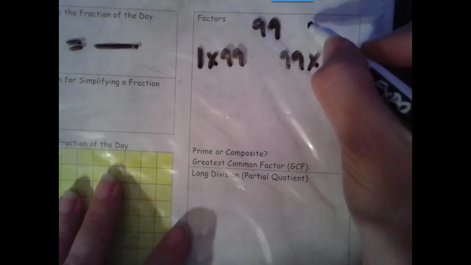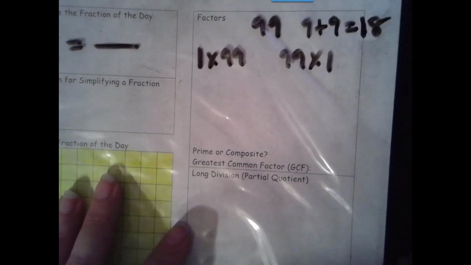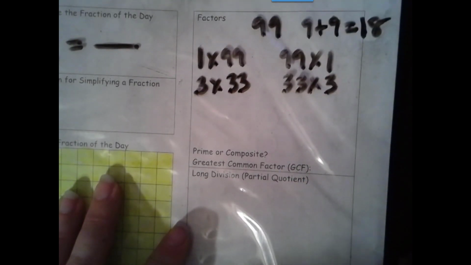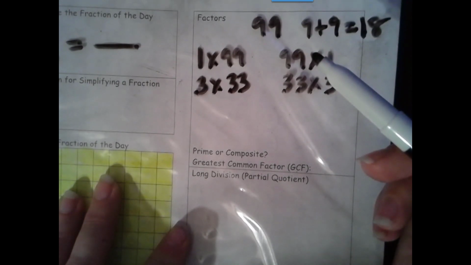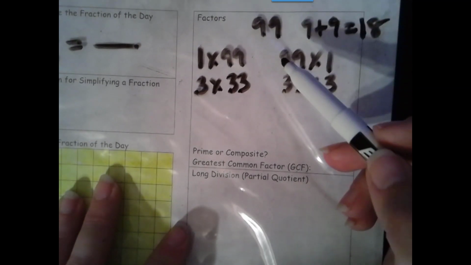So next I try the rule for 3, which is to add the digits together. I get 18. 18 is a multiple of 3, so 3 is a factor. 3 times 33, 33 times 3. Next I try 5. The rule for 5 is that it ends in a 0 or 5. It ends in a 9, so 5 is not a factor. We try 7. 7 times 10 is 70, 77, 84, 91, 98, 105. 99 is not in that list, so 7 is not a factor.